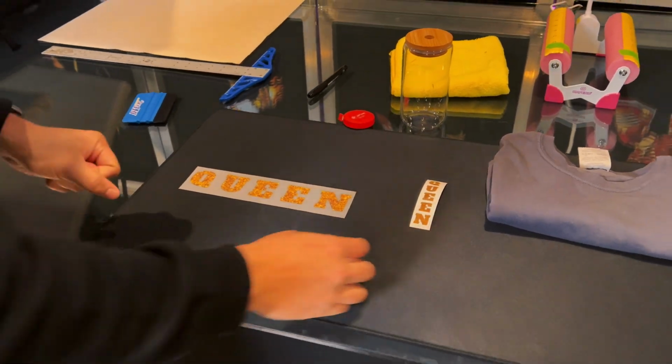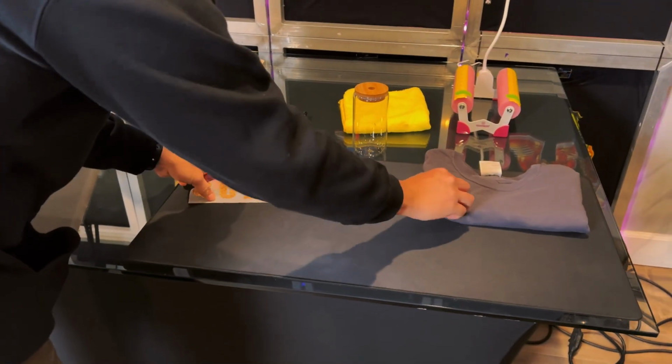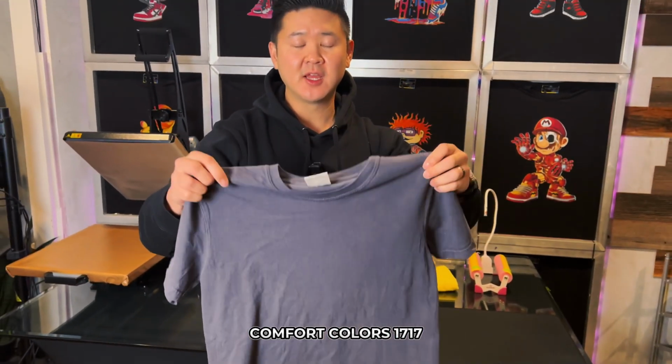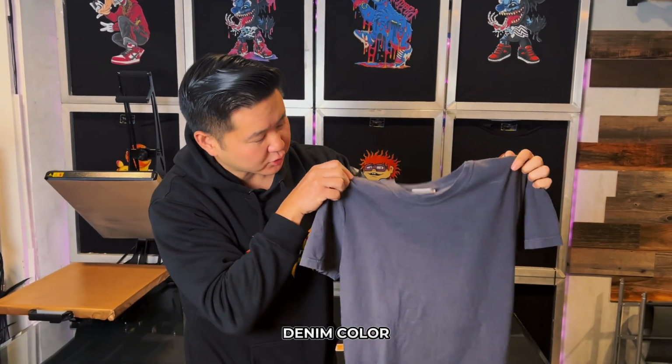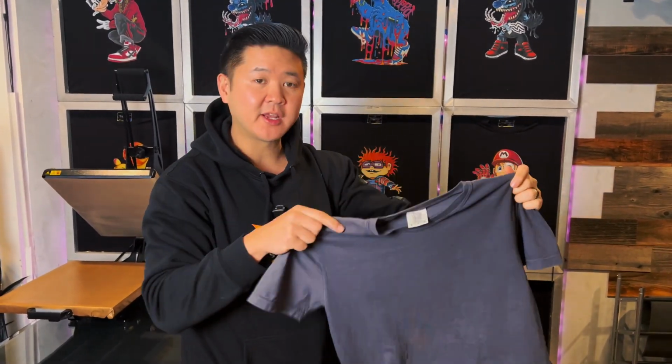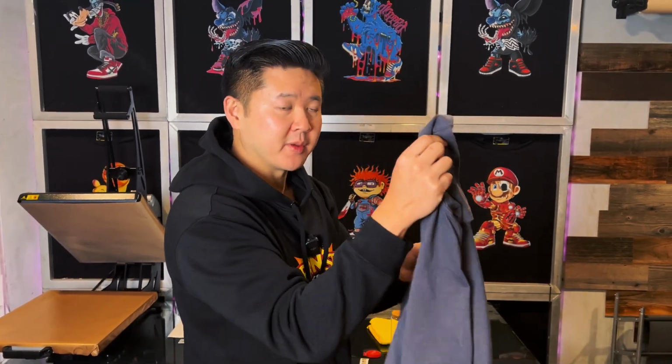So let's go ahead and talk about what we're going to be pressing this on today. 1717, it is a denim color, so it's nice and kind of like a grayish blue, a really nice washed color. I really like Comfort Colors because this is not only a heavy duty t-shirt, but it also doesn't shrink much compared to other 100% cotton t-shirts. Personally, I love the way that this looks, and that's what we're gonna be pressing on.